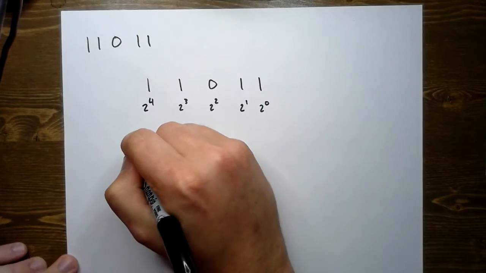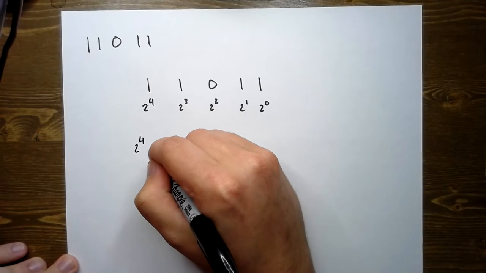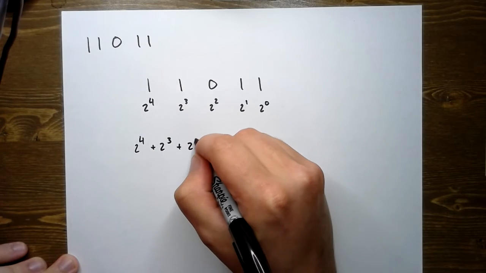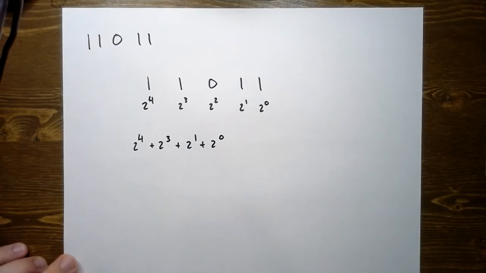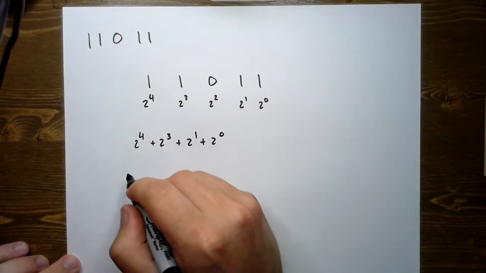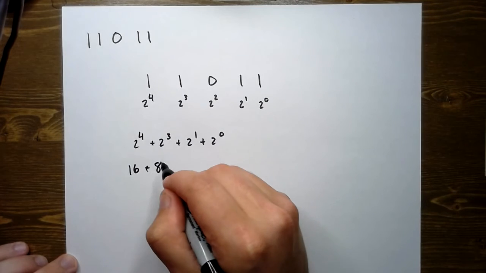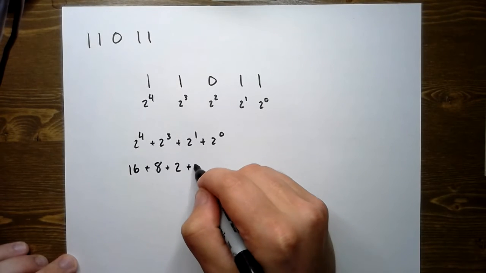So what we've got here is 2 to the 4 plus 2 to the 3 plus 2 to the 1 plus 2 to the 0. So what this simplifies out to is 16 plus 8 plus 2 plus 1.